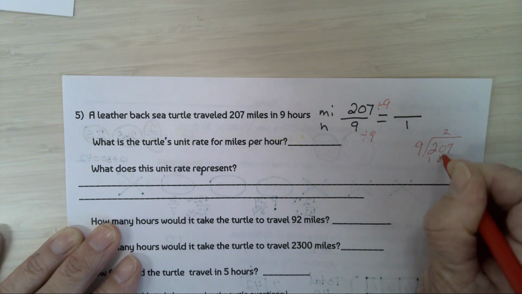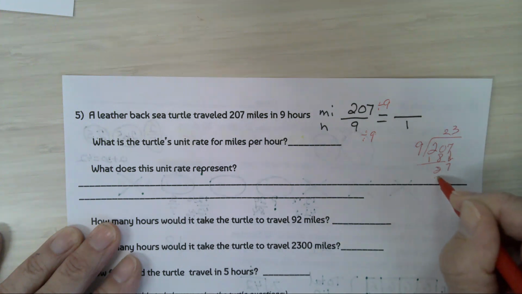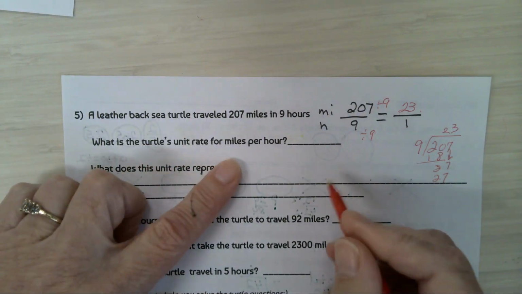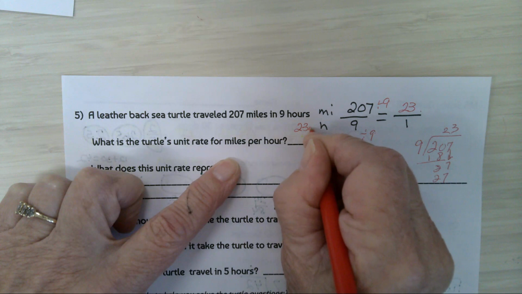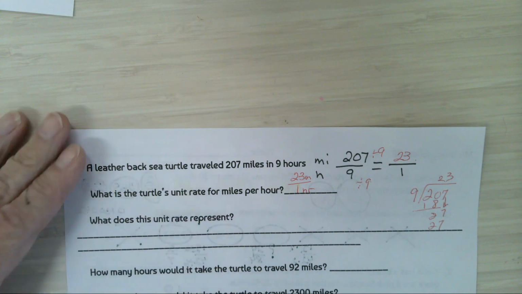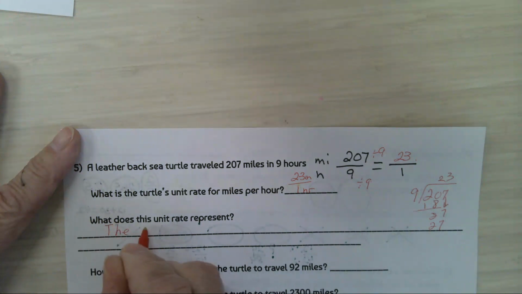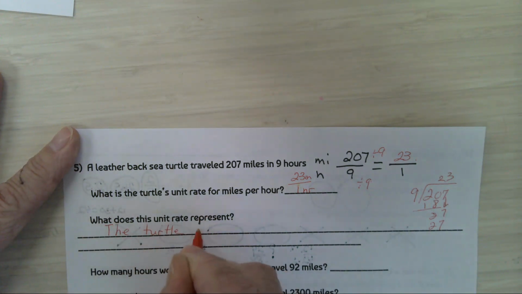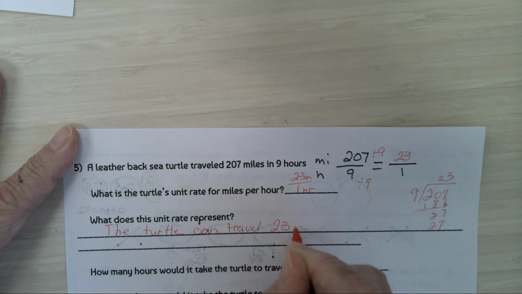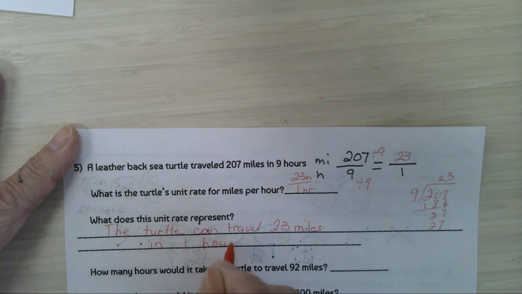2 times 18, subtract, bring down, you get 23. So it can go 23 miles in 1 hour. What is the turtle's unit rate? 23 miles for 1 hour. That's its unit rate. Now, what does the unit rate mean? The turtle can travel 23 miles in 1 hour. That's pretty simple.